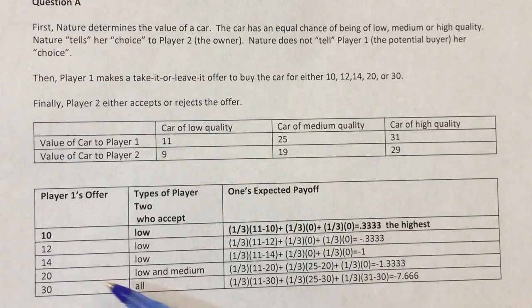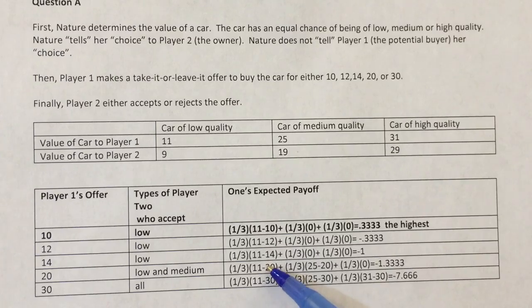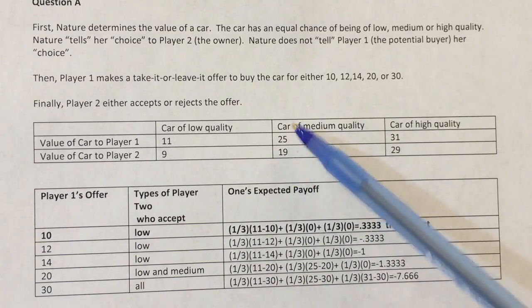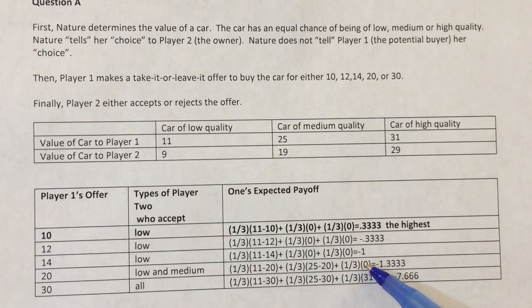So let's work out the math now. You offer 20. There's a 1/3 chance the car is worth 11 to you, and you paid 20 for it. And there's a 1/3 chance the car is worth 25 to you, and you paid 20 for it. And then there's a 1/3 chance that the offer is rejected and you get nothing, and that works out to be -1.3333. Okay, so that's your payoff if you offer 20.